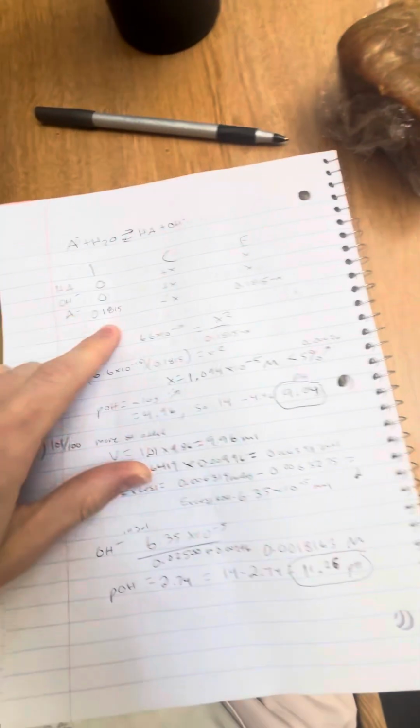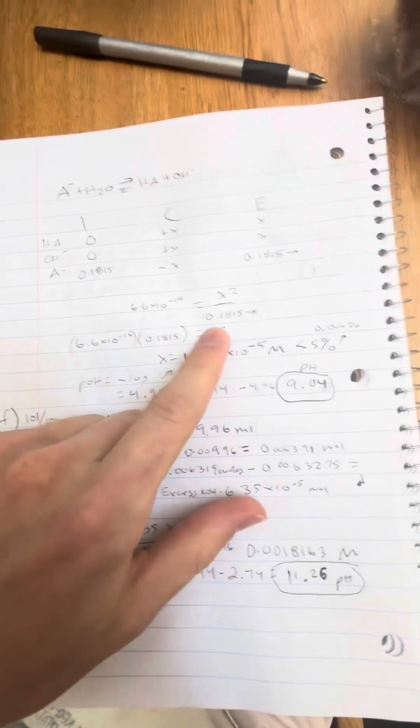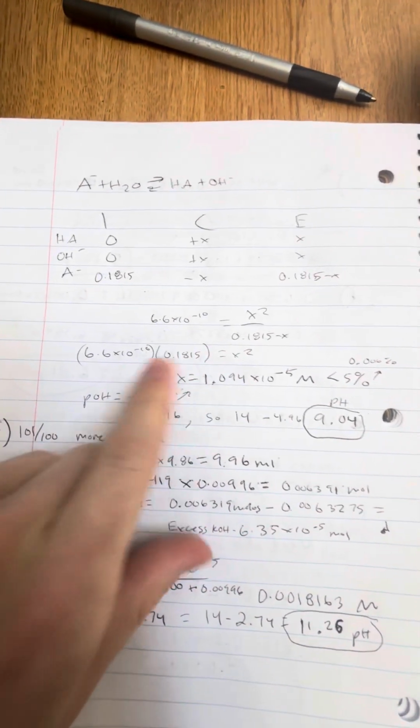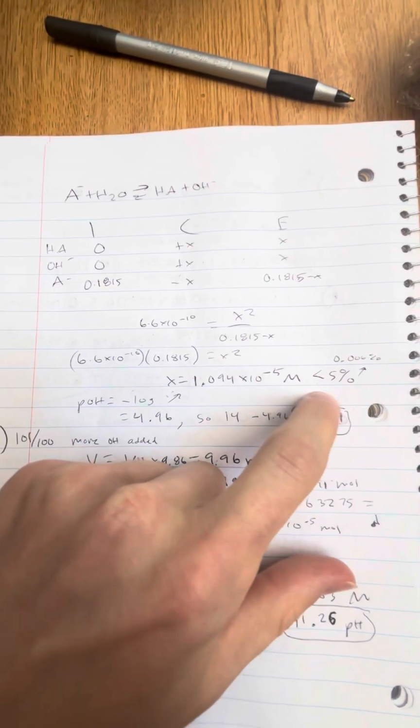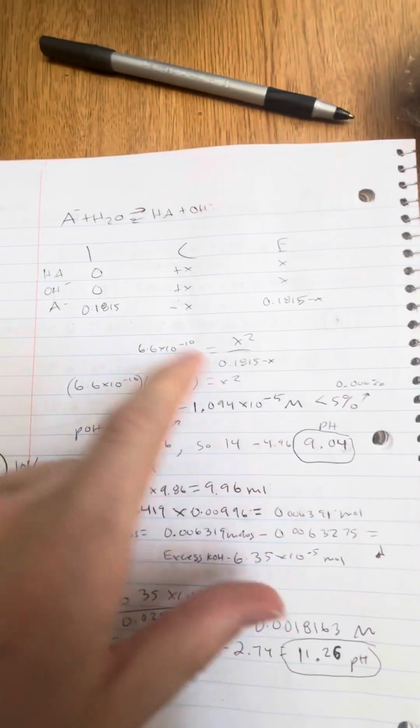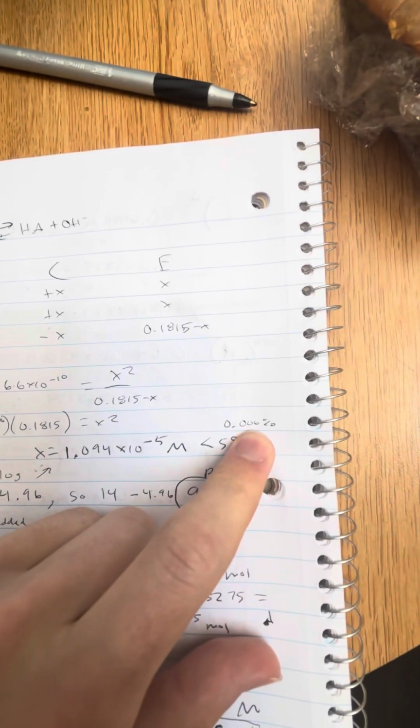Then we can use an ice table here, so we know that the initial value that we calculated over here was 0.1815, and then we can use the ice table to figure out the formula, multiply each side, take the square root. And then we can check to see if it's less than 5% because we can divide that by the initial value, and it's like 0.006%.